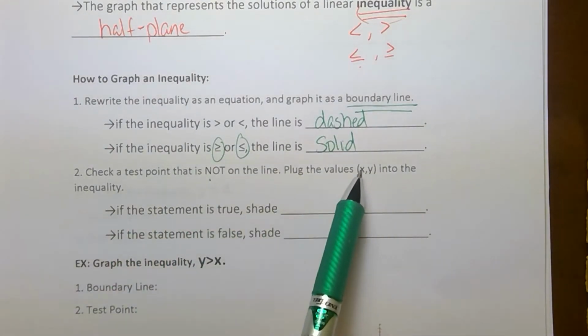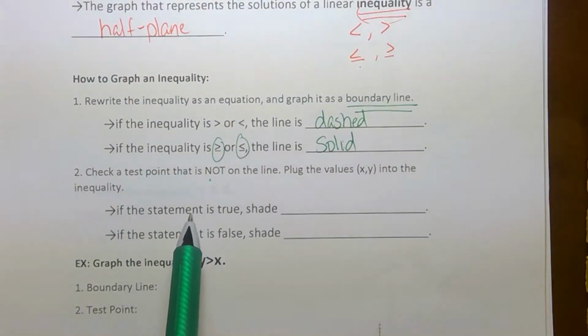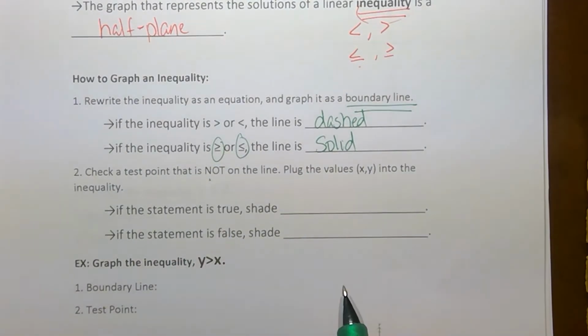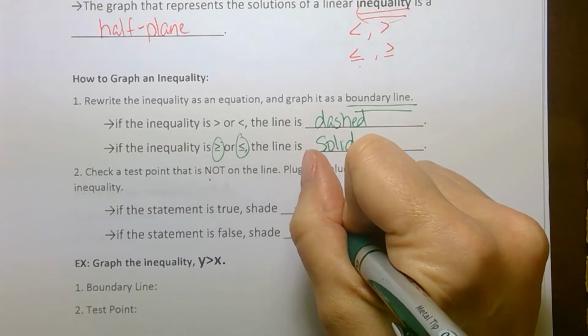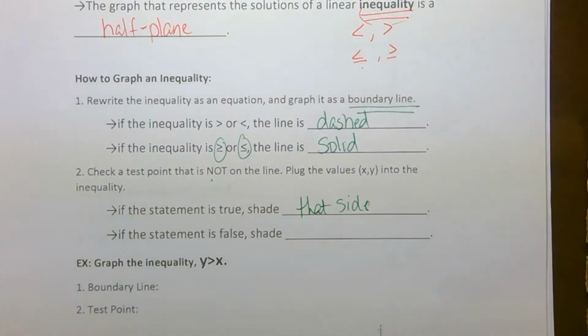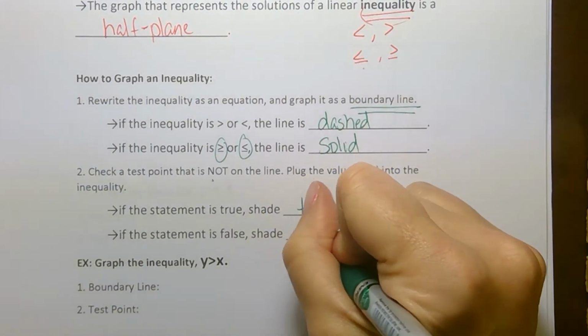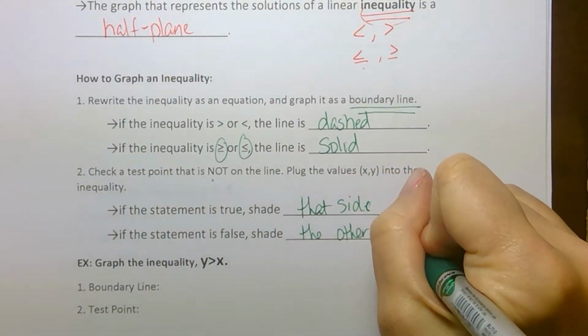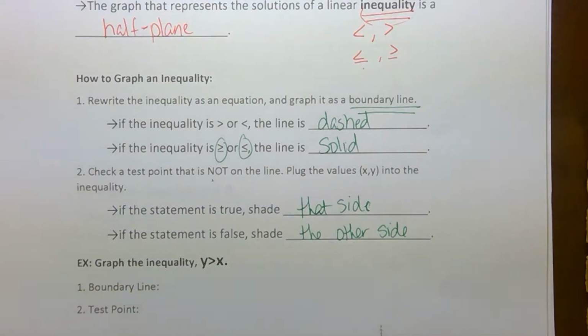If you plug those values for x and y into your original inequality and you get out a true statement, then you're going to shade that side of the line. Whatever side the test point is on, you shade that side with the test point. What if your statement is false, though? What if you plug in your values and you get a statement that is not true? Well, you don't have to test another point. If it's not that side, it's the other side. The side that doesn't include your test point. So you only ever have to test one point. You either found the side you need to shade, or you know you need to shade the other side.